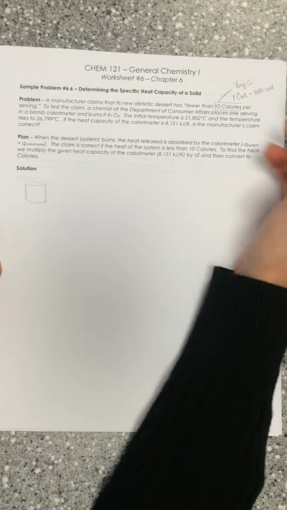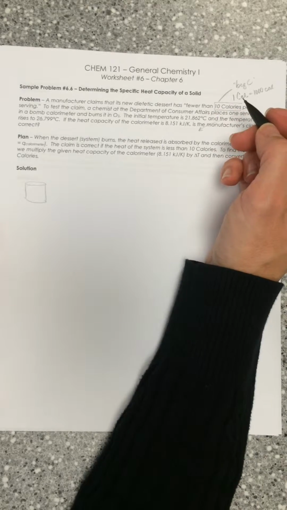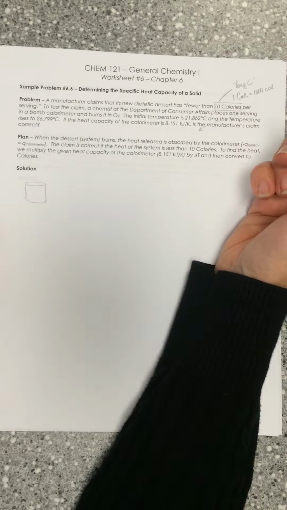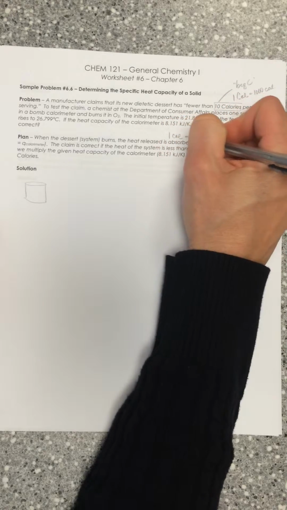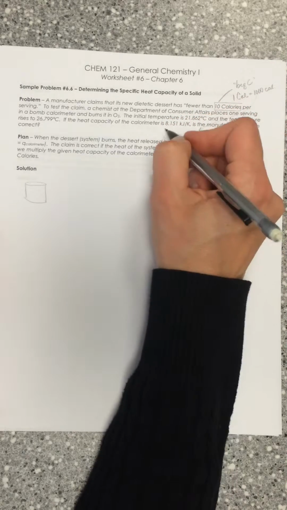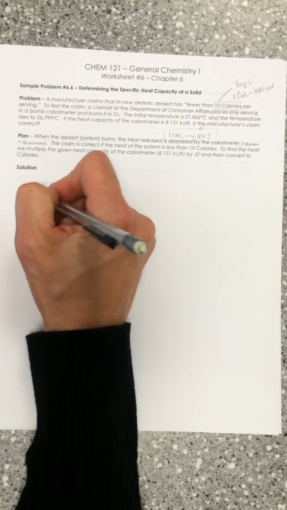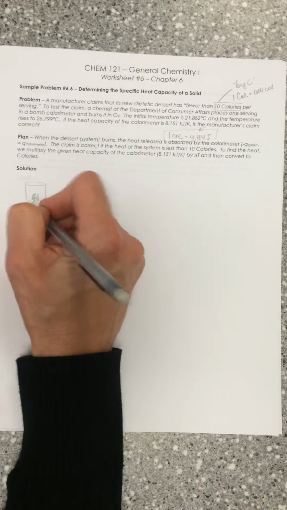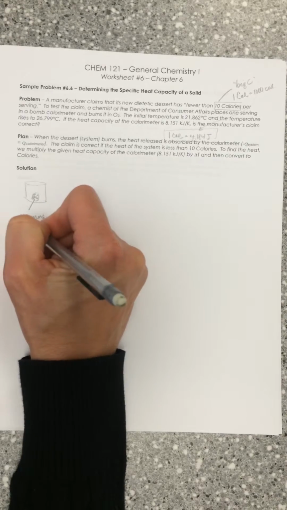We also have a unit conversion that will come into play, because we need to be able to walk between calories and joules. We know that 1 calorie is equal to 4.184 joules. Again, we'll use that unit conversion in a little bit. But back to our picture. I'm going to have a little calorimeter here, and I'm going to draw in that we've got 1 serving of dessert in my calorimeter.